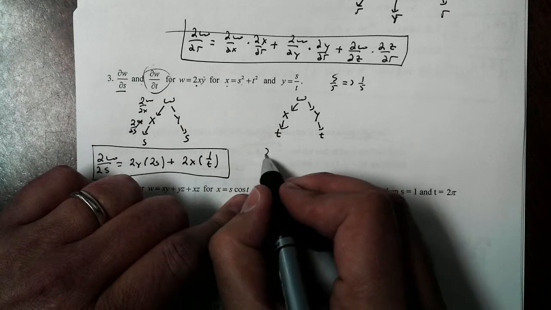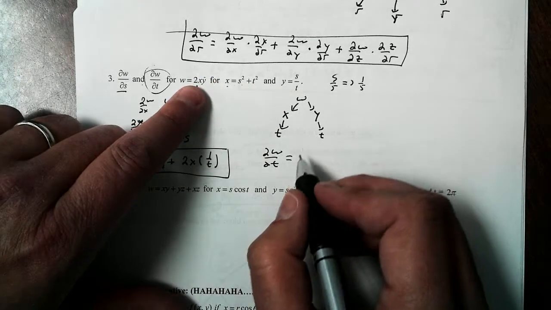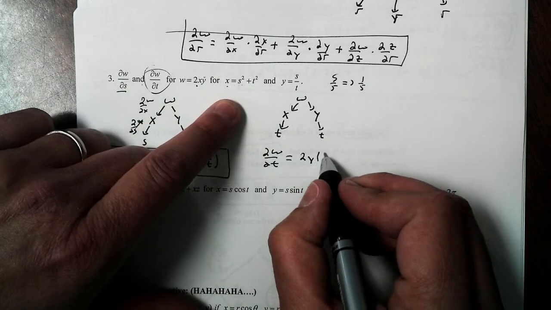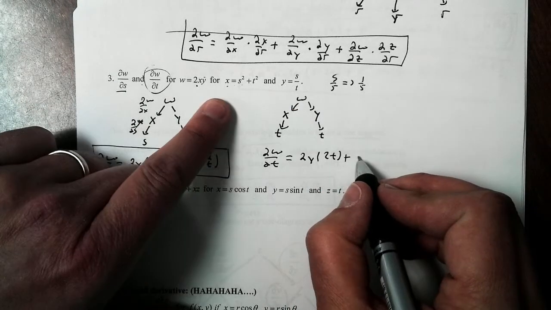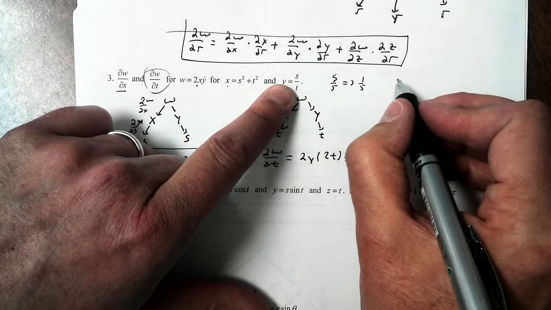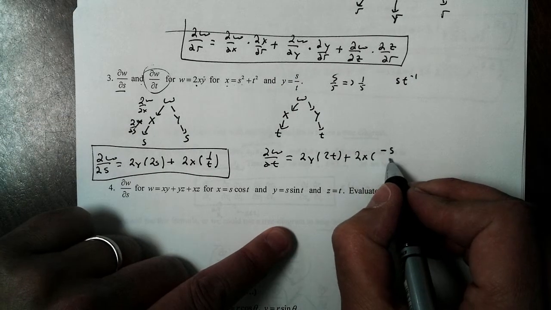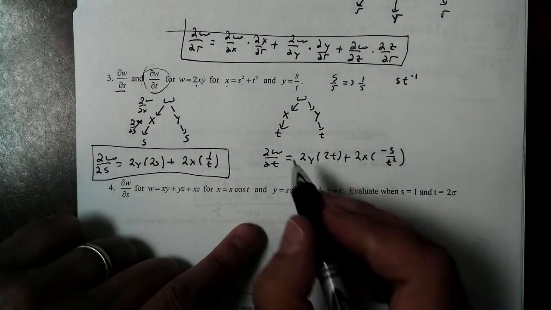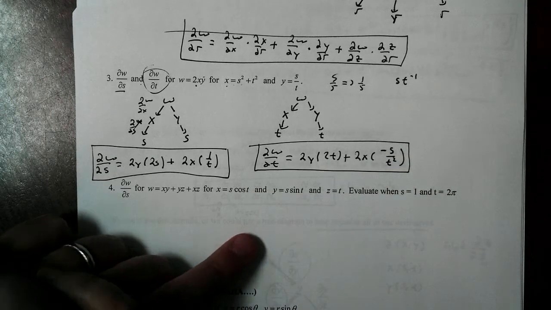So if I follow, the partial of w with respect to t becomes the partial of w with respect to x, 2y, the partial of x with respect to t, 2t, plus, now the partial of w with respect to y, 2x, and then the partial of y with respect to t. Be very careful. This is s t to the negative 1. We should get negative s over t squared right there. And there's our derivative. Very easy to do this.